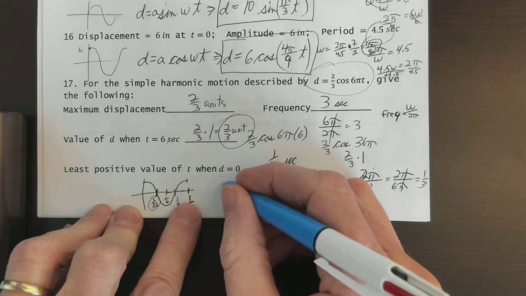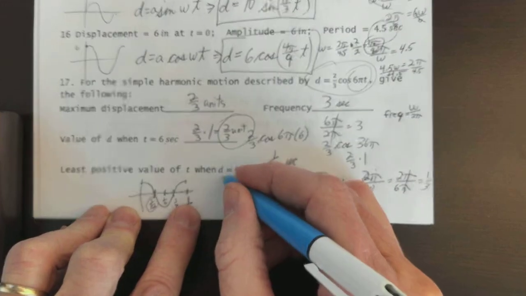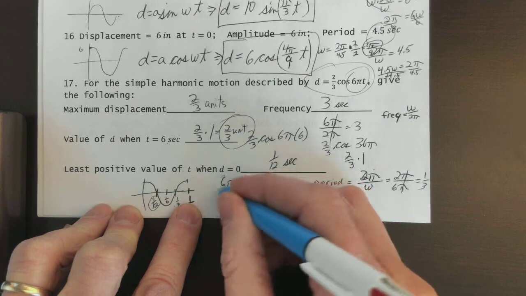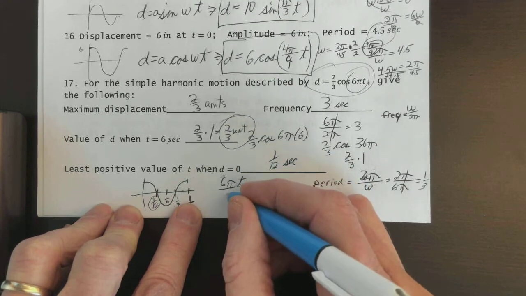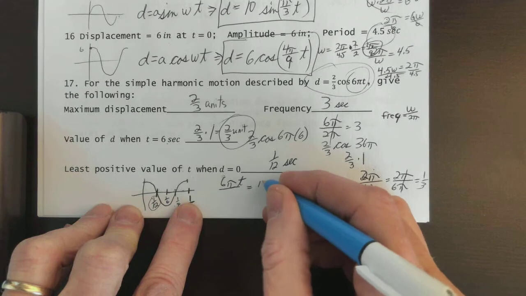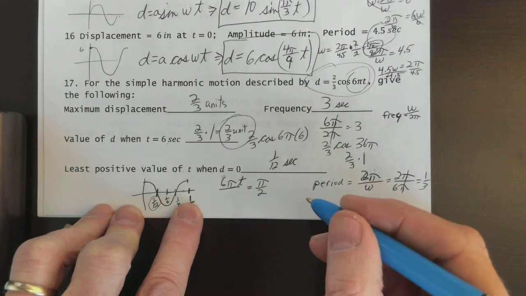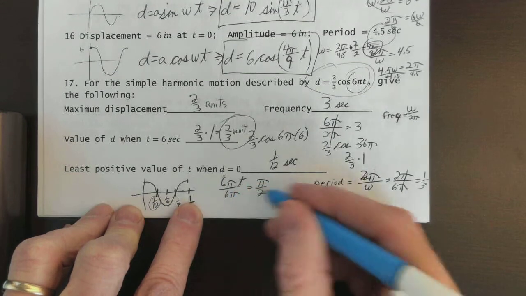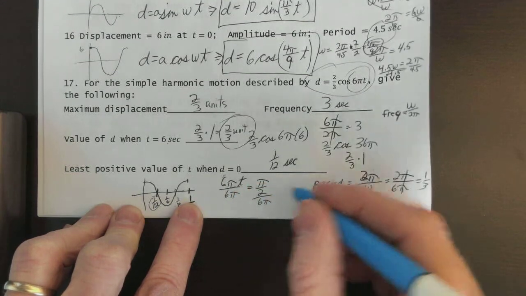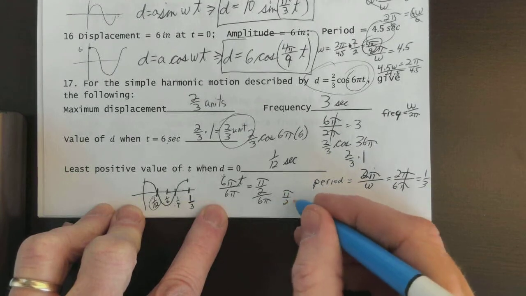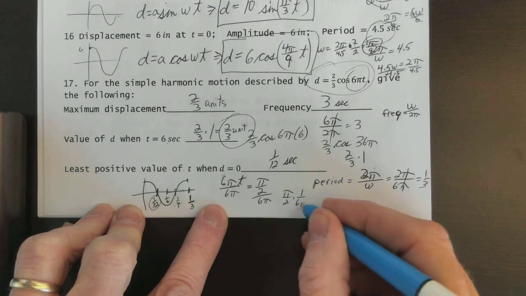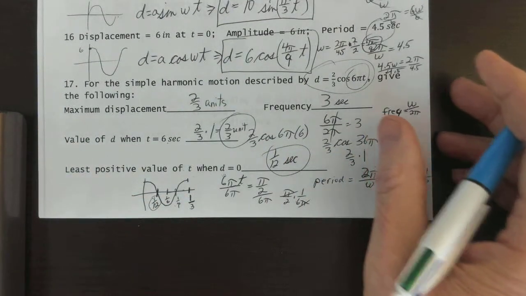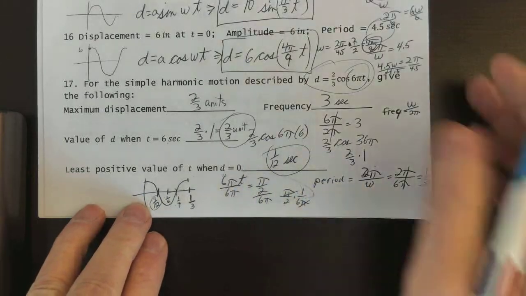But you can do this: 6 pi t is equal to pi over 2. You divide by 6 pi, that's pi over 2 times 1 over 6 pi. You'll see your pi's will cancel, and 2 times 6 is 12. So that's another way of getting 1/12. And this was more along the way that Mr. Shell showed you.